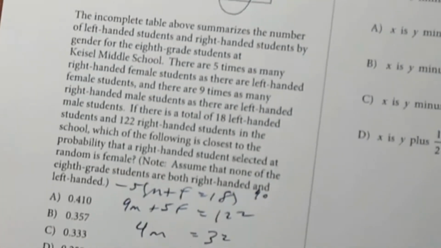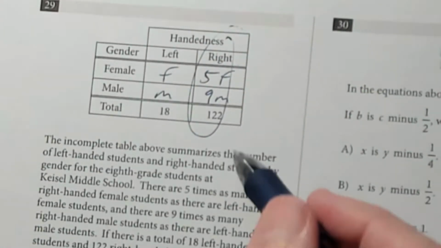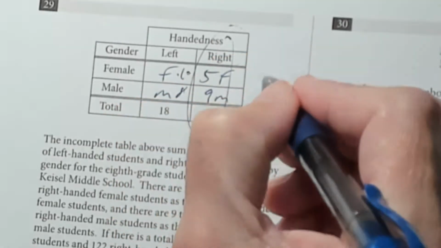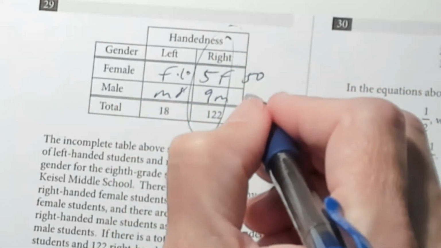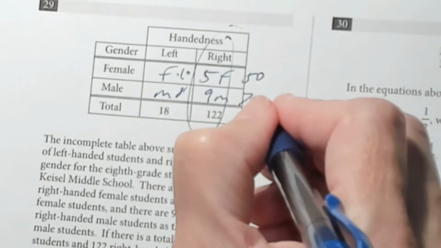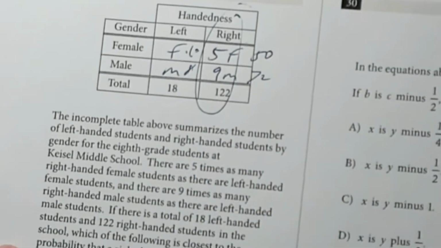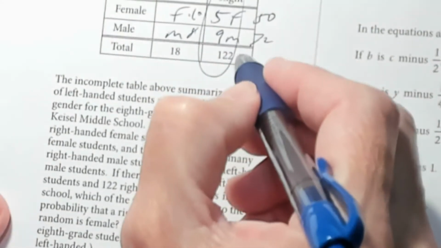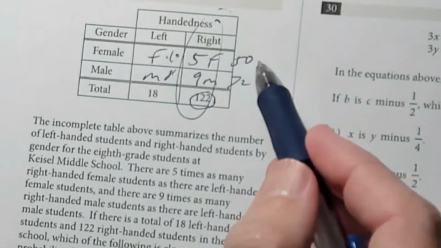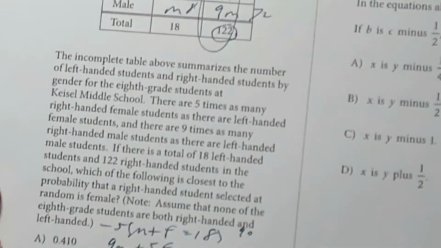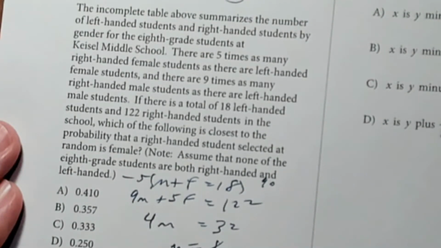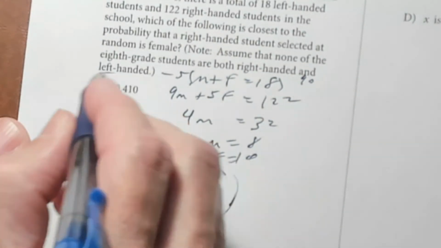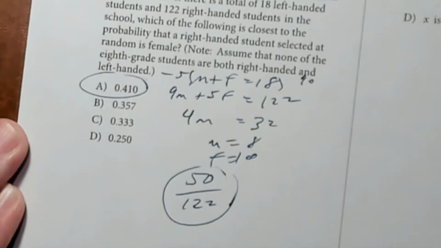So go back here, and so we plug these numbers in. So you get females, you got a 10, males, you got 8, so 50 and 72. So they want to say if it's a right-handed person, which is your 122, what are the odds the person is going to be female? So it's going to be 50 divided by 122. And use your calculator on that one, and you'll get this answer right here. 29 is letter A.